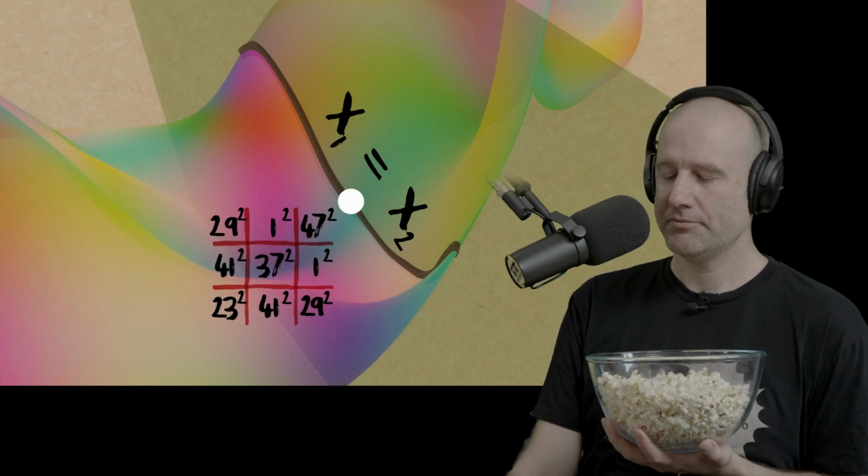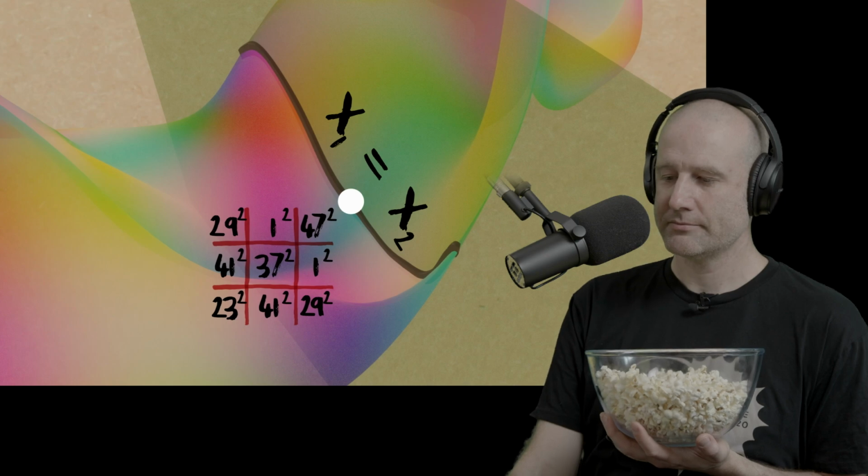And this is the tragedy that we seem to face: on this surface, every time we have a point that seems to give us a magic square of squares, these points tend to lie on these very special curves on the surface, where you have conditions like x1 is equal to x2, or x3 is equal to minus x7, or something like this.